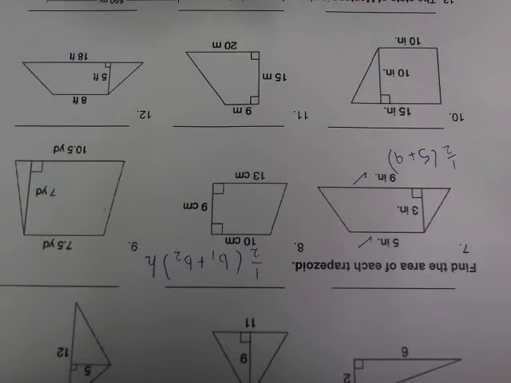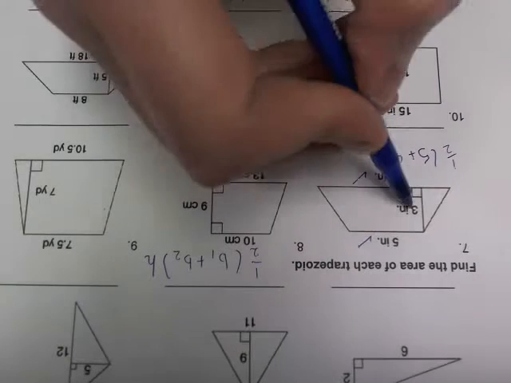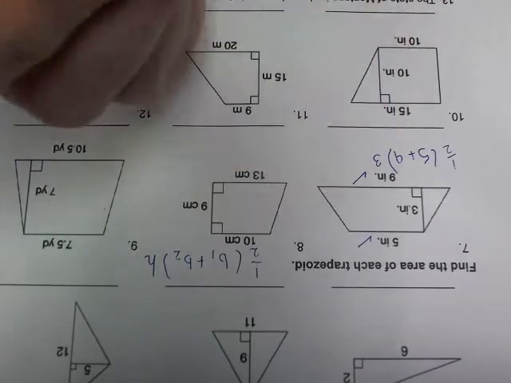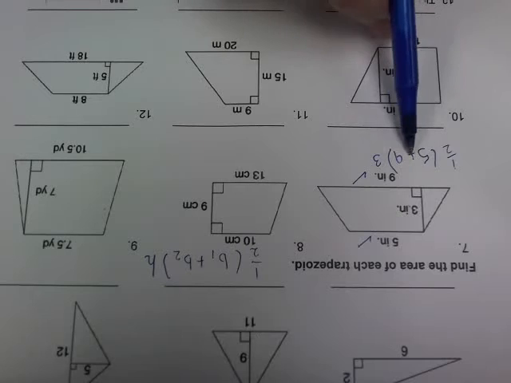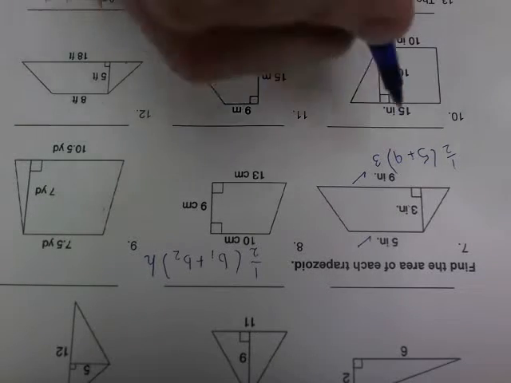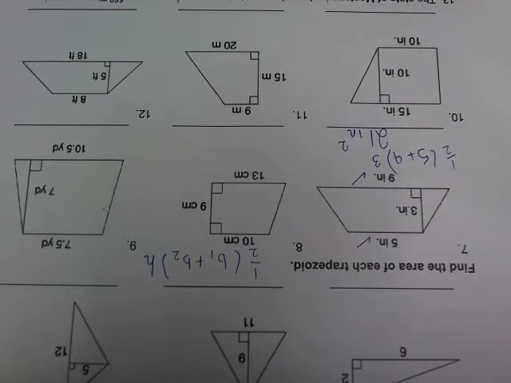Half of 5 plus 9. And then I'm going to multiply that by the height. Remember, the height makes right angles with the bases here, both of them, the parallel sides. So that's going to be 3. Well, let's simplify that. Half of, this is going to be 14, is 7. And 7 times 3 is 21. So that's 21 inches squared.